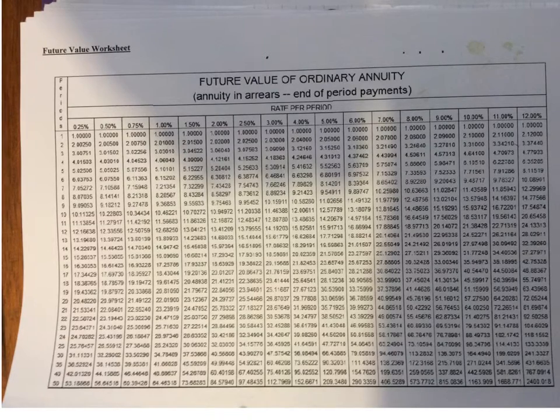Okay, so for that last example, it was nice and simple. It was years. But let's say we were doing $500 per month for 10 years at 6% per annum.